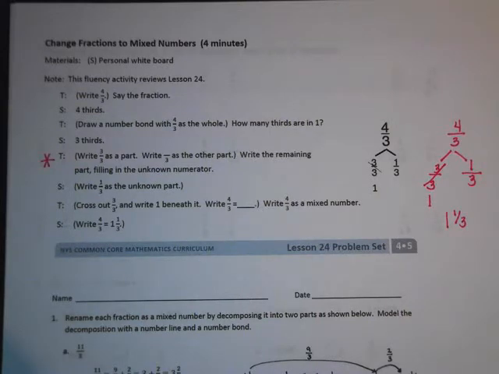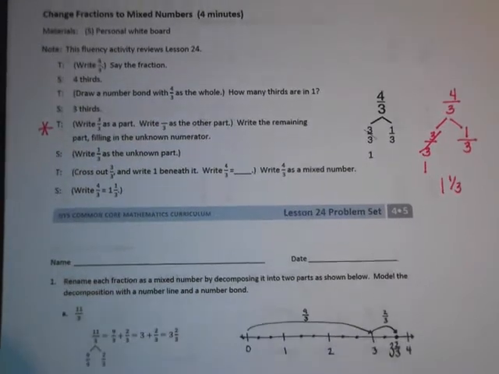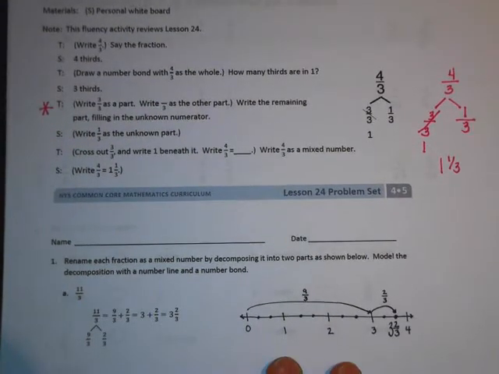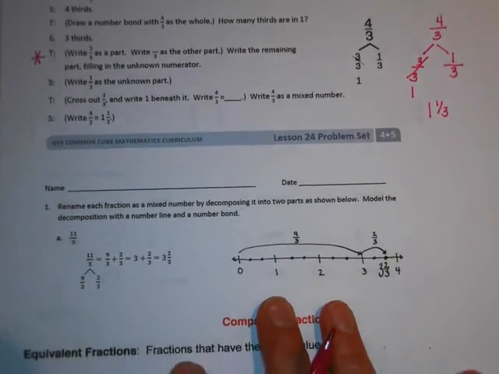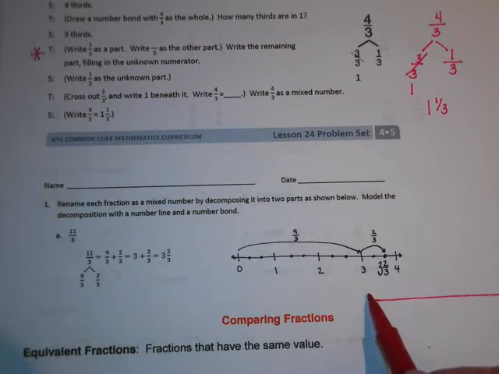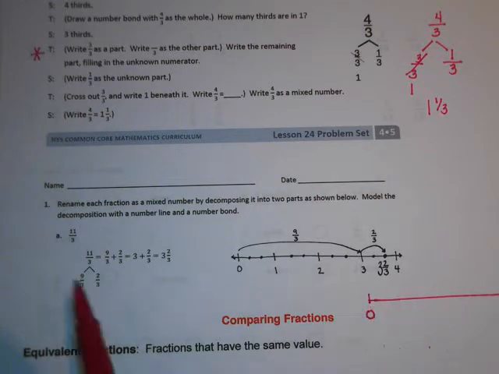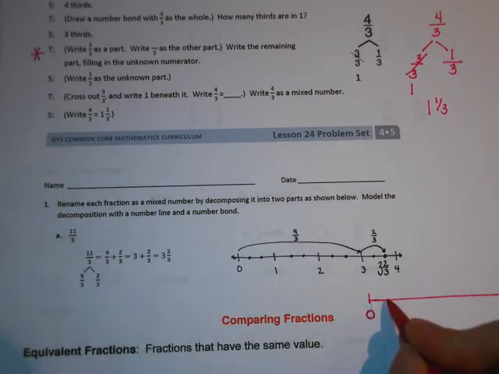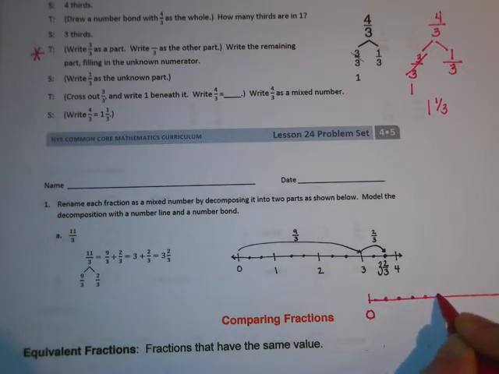Very different. All right. And then you can also do this with the number line. So I'm going to reenact it for you. Ready? Okay. So here's my 0. We're going to draw out 11 dots. 1, 2, 3, 4, 5, 6, 7, 8, 9, 10, 11.